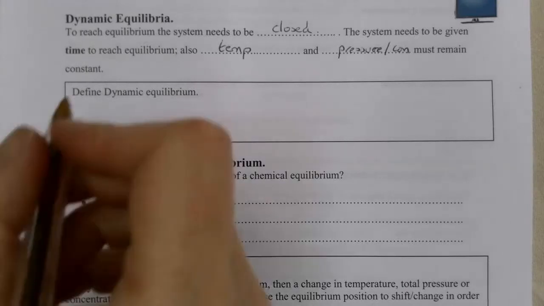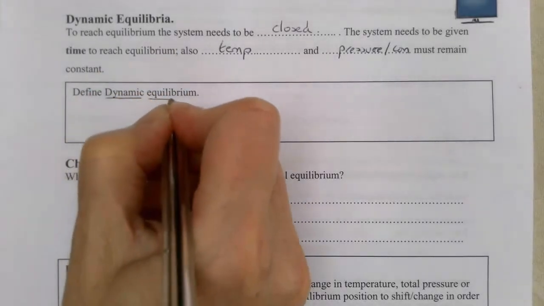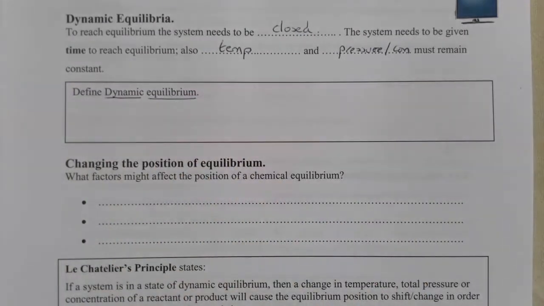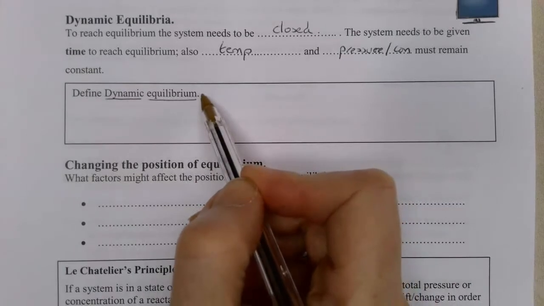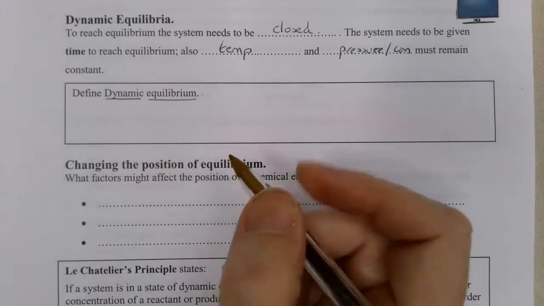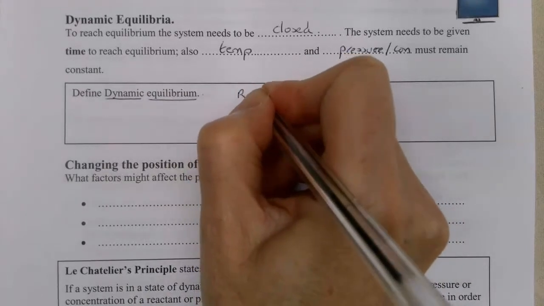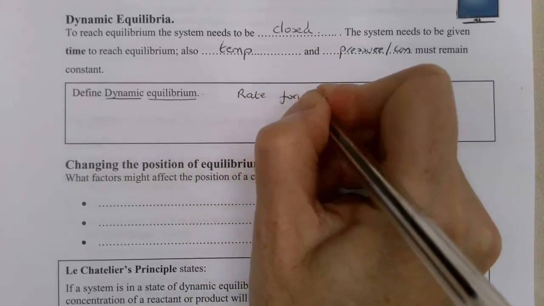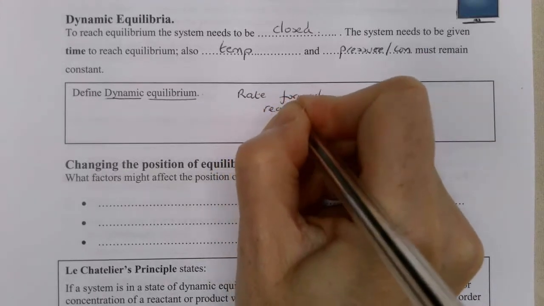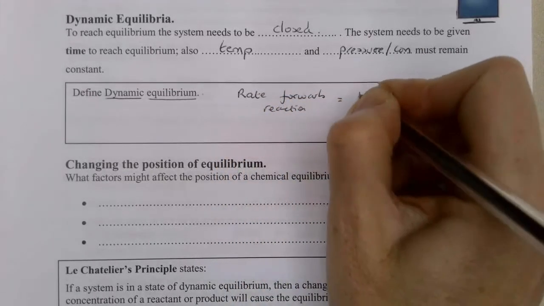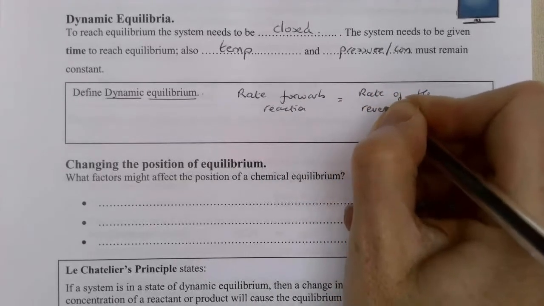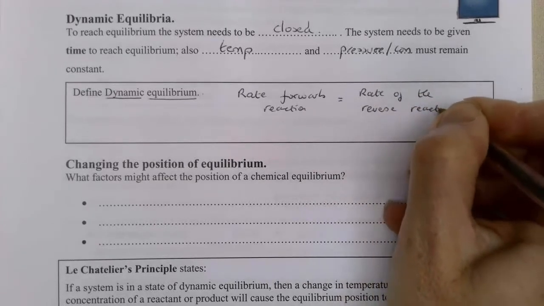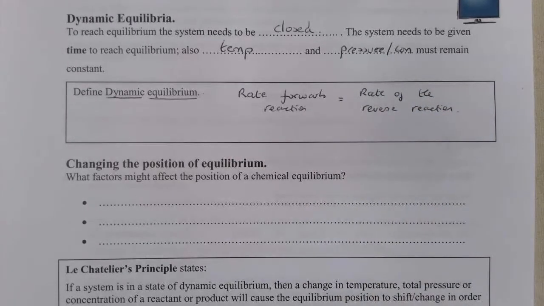So we need to define this term dynamic equilibrium. We need to understand what both of those bits mean. So remembering that this is for a closed system only, dynamic equilibrium is defined as where the rate of the forwards reaction equals the rate of the reverse reaction. In other words, the concentration doesn't change, but the reaction has not stopped.